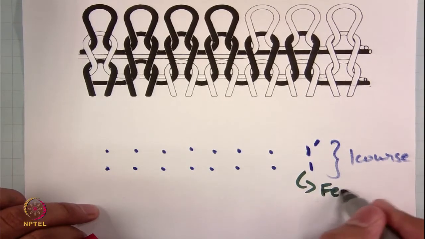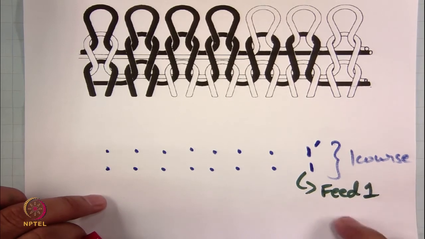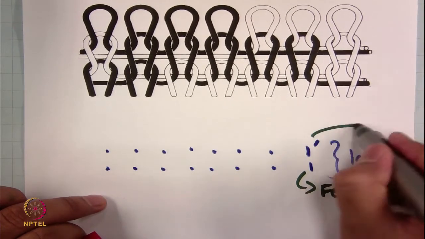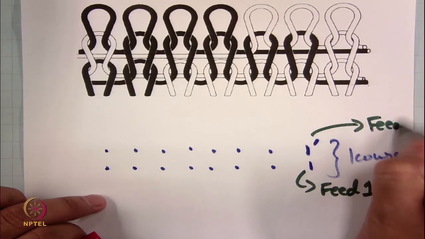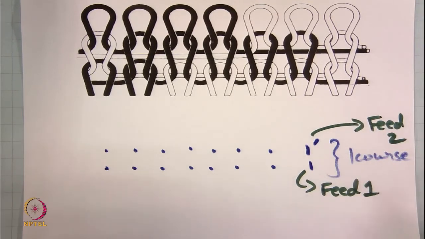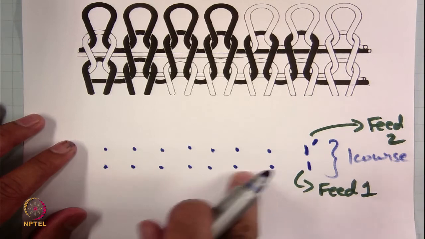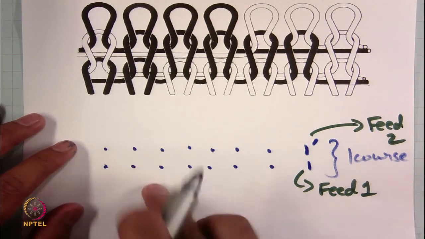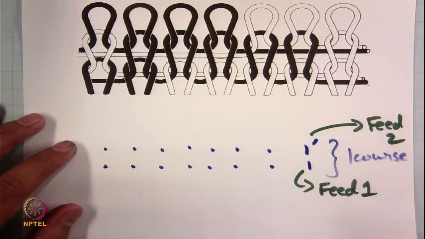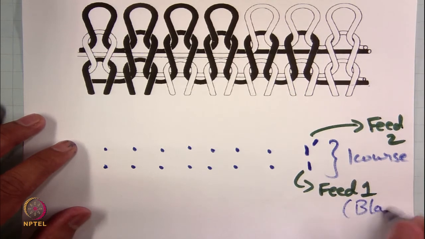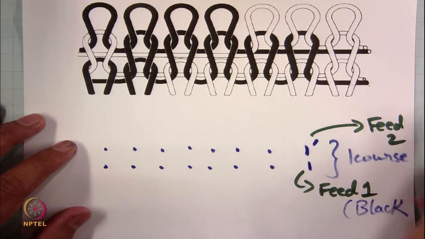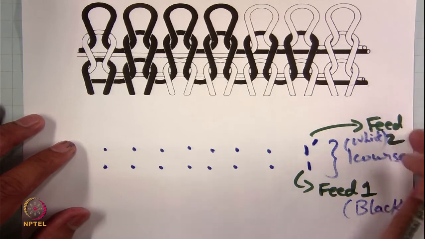Feed 1 indicates the yarn color, and this is for feed 2, which again indicates yarn color. So, these are the notations we have to follow. Let us make the diagram for the first feed. Let us define that the black one is the first feed in the first course and the white one is feed number 2.